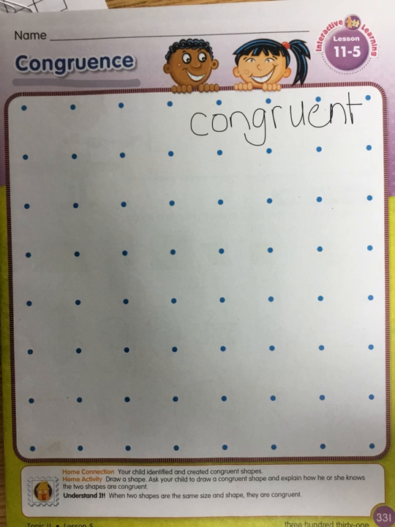This is called a geoboard, these little dots, and they help you to create shapes with straight lines. So let's go ahead and look. I'm going to draw a shape right now. So here we go. Here's the shape I created. What shape is that? That's a square. I'm going to create another shape. What shape is that? That's also a square.